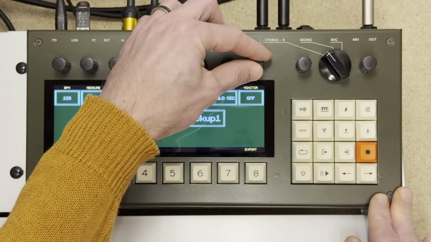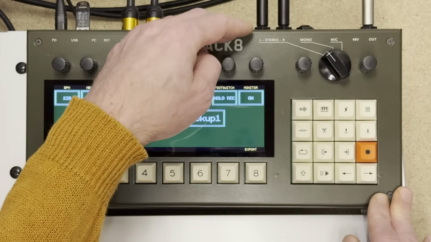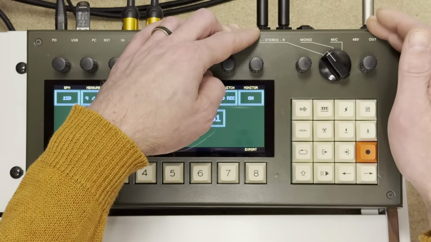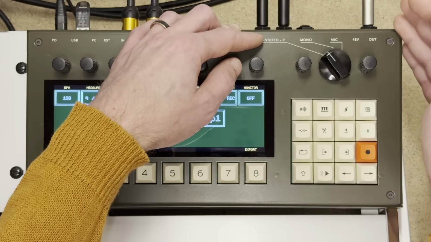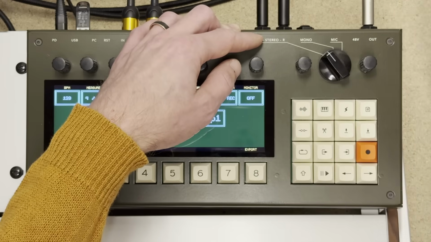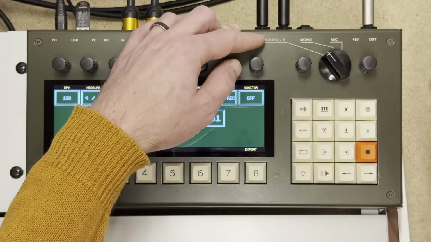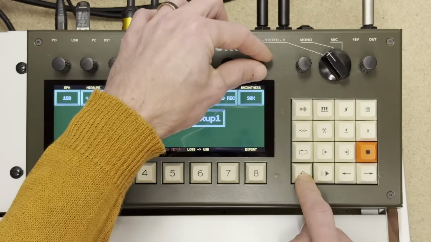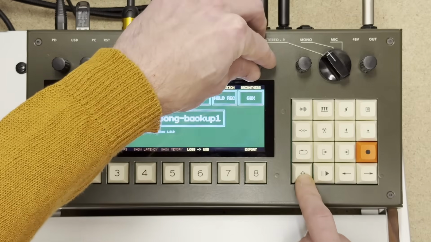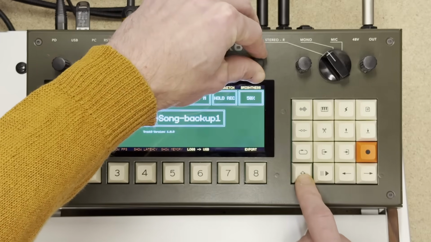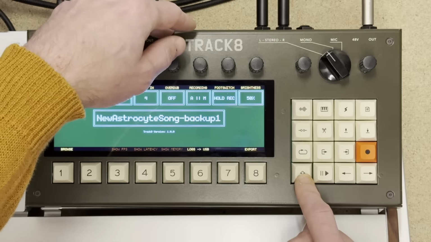You can choose to enable or disable monitoring. So if you want to hear the input signal on the output, or not if you connect it like an acoustic instrument and just hear it in a room and don't want to hear it a second time on your headphones. With Shift, you can also adjust the brightness of the screen. So if you're in a dimly lit room, like in your studio, so it doesn't blind you.